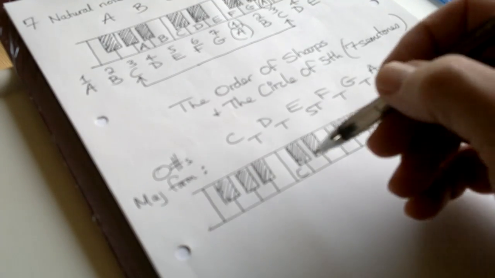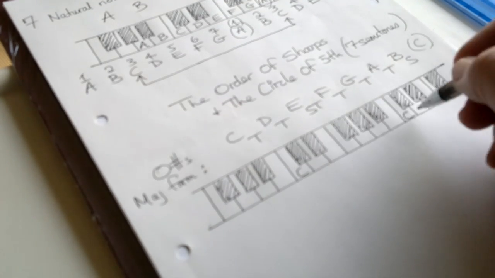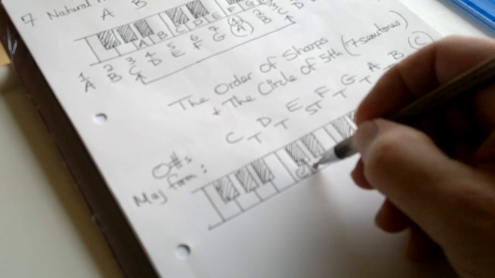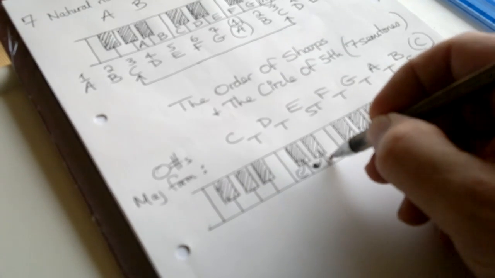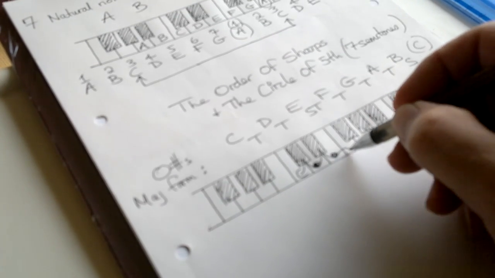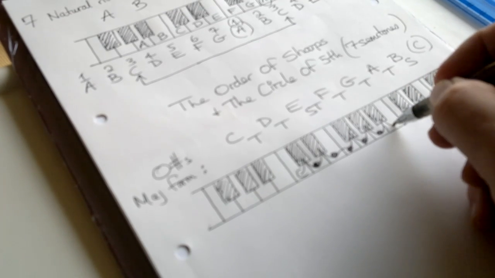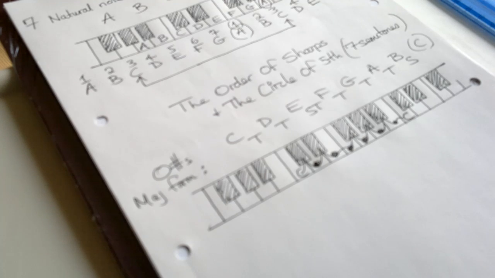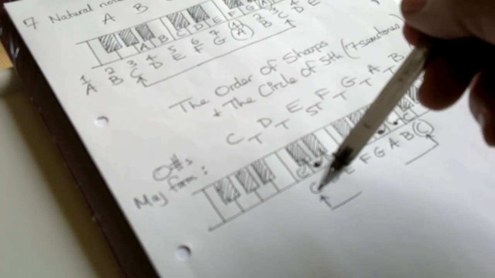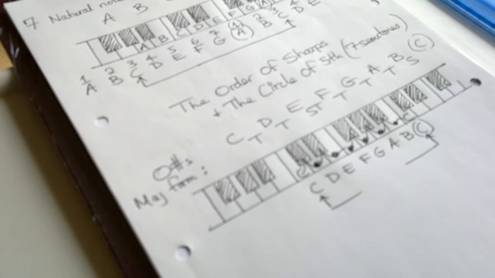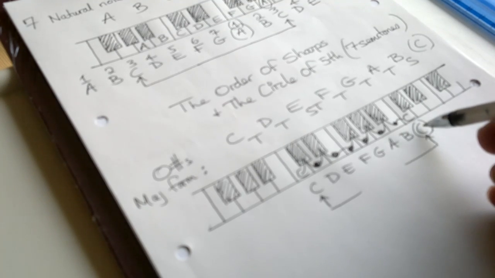So applying the tone, tone, semitone from the C to the C, tone, tone, semitone, tone, tone, tone, semitone. That produced C to C with no sharps or flats. Incorporating that C gives us the octave.